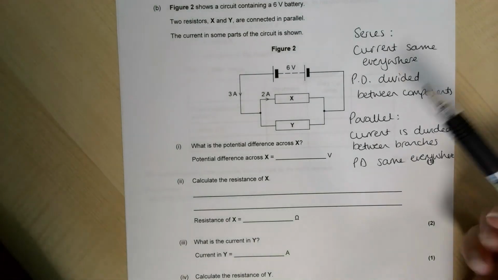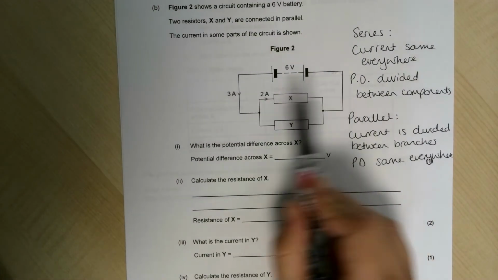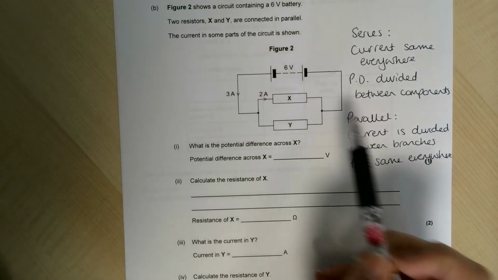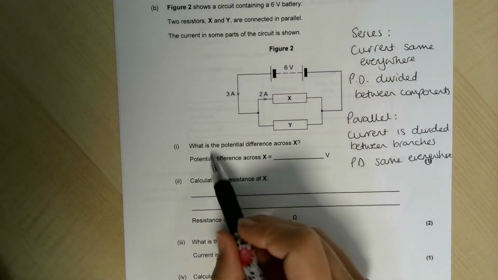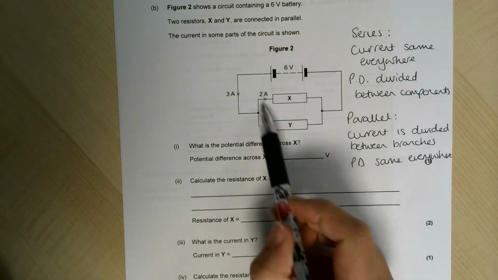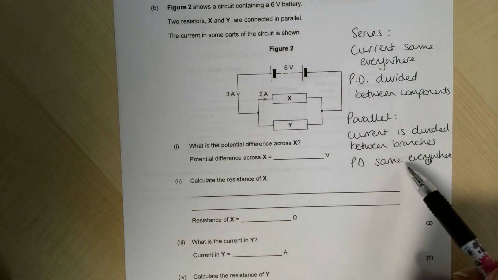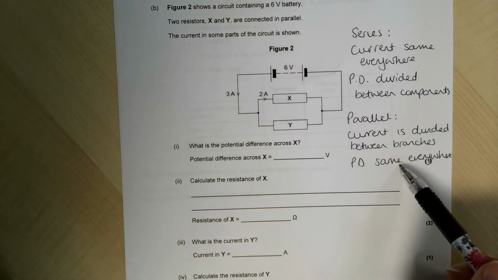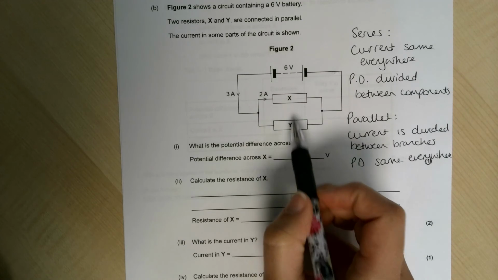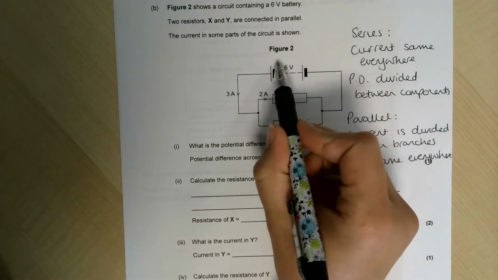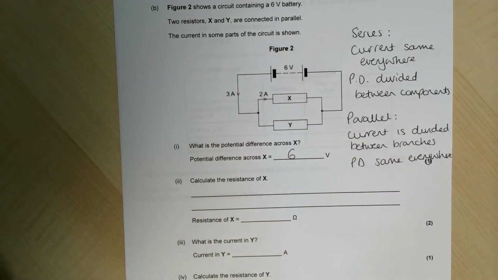So here we've got a series circuit, but that series circuit splits into a parallel circuit here. Okay? So what is the potential difference across X? Now this is a parallel circuit here, so according to our parallel circuit rules, the potential difference is the same everywhere. That means the potential difference across X here is going to be 6 volts, because we've got a potential difference of 6 volts across our power supply.